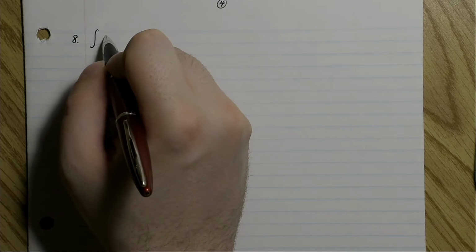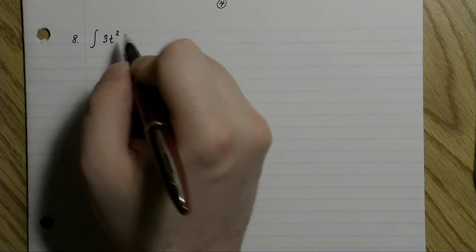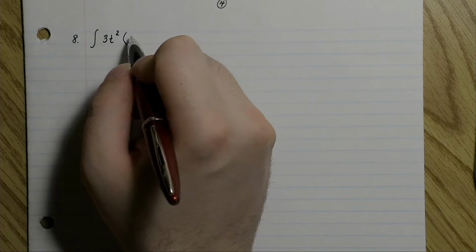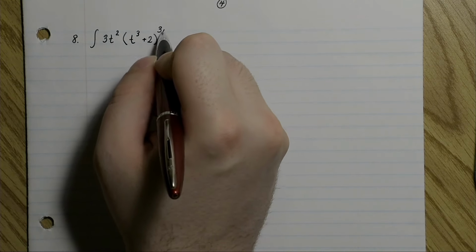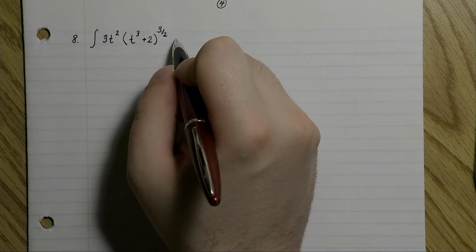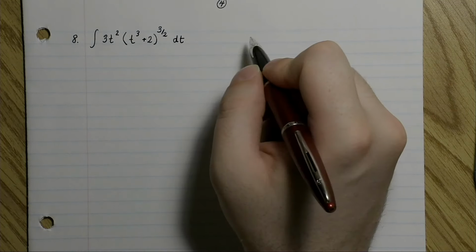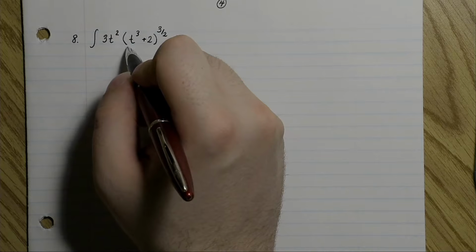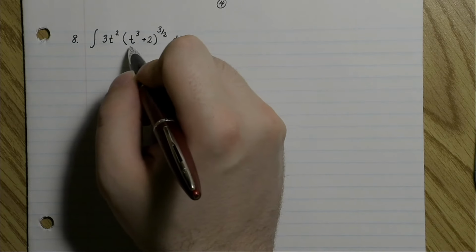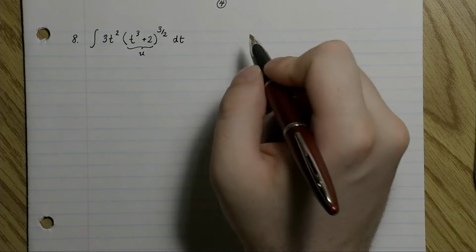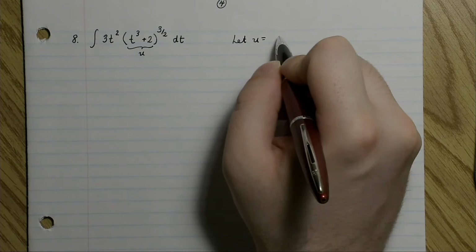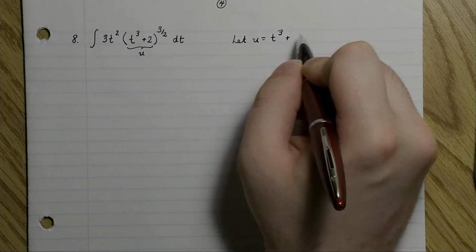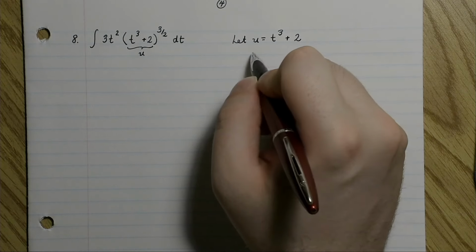So the integral of 3t squared multiplied by t cubed plus 2 all to the 3 halves dt. And so again, this is the more complex term. I'm going to let this inside of the 3 halves be u. Let u equal t cubed plus 2.